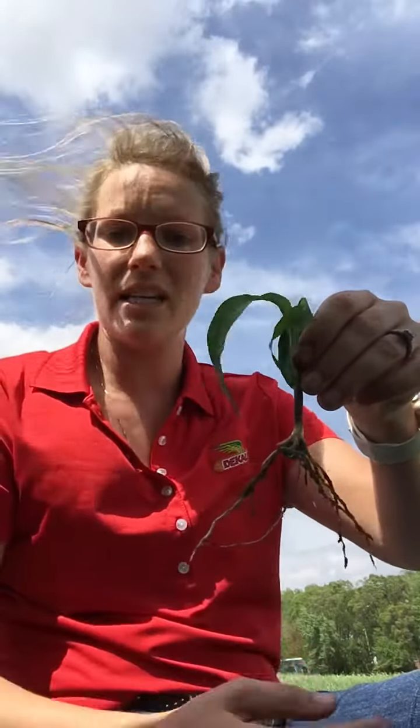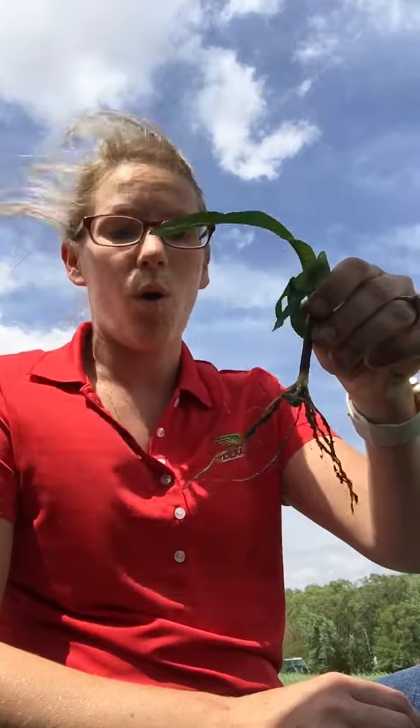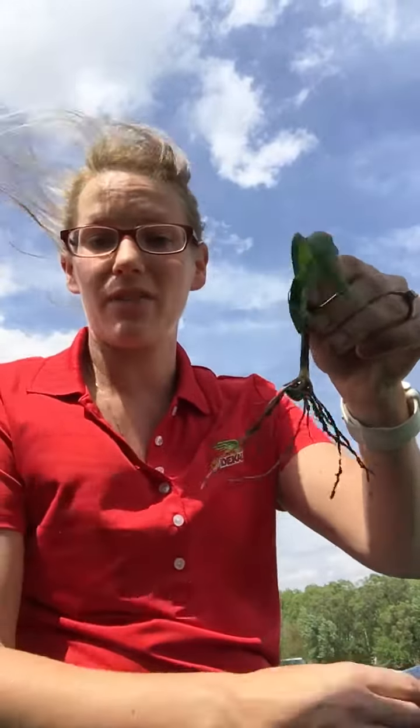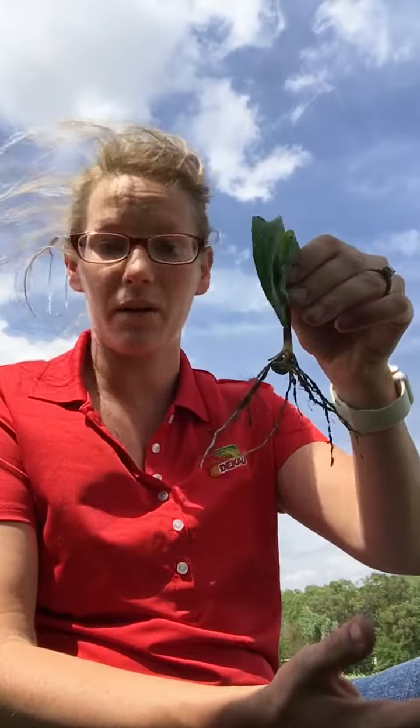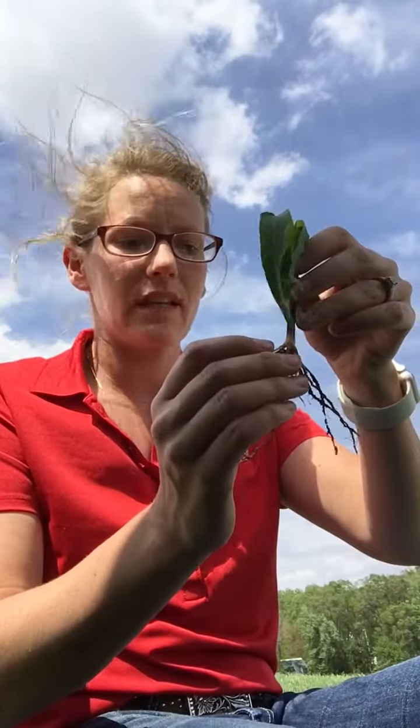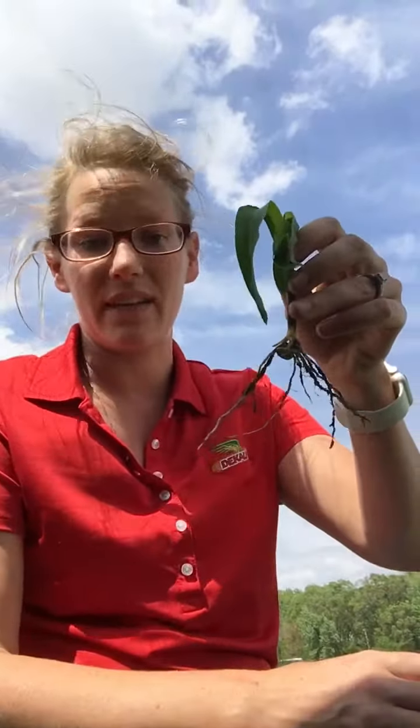And if you have dry conditions, very hot conditions, or make an application of a herbicide that could mess with the root development, such as a growth inhibitor, it can slow this plant down or even kill it.